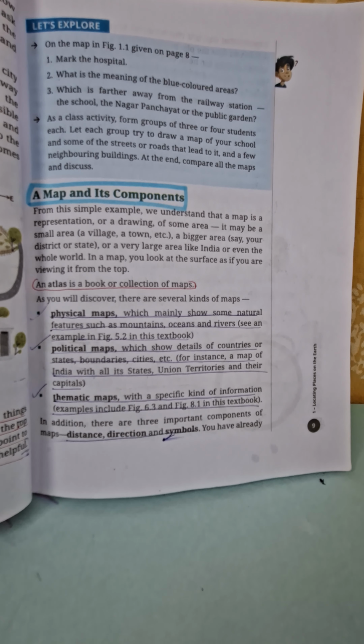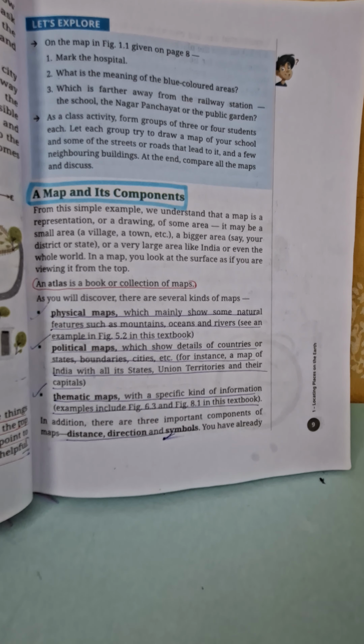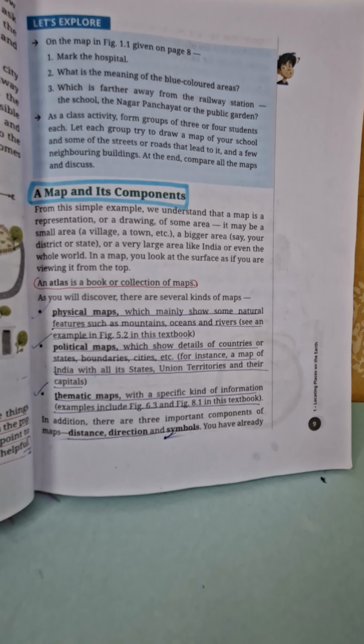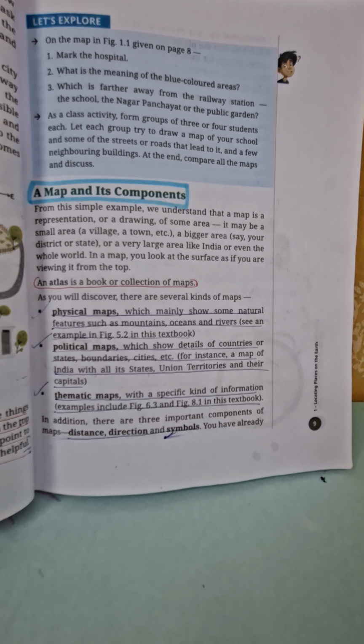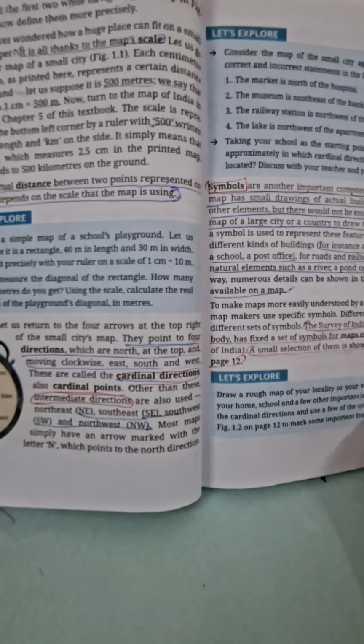Question: what is a map? Types of map: explain physical map, give an example. Or you can be given a map and you match the following, or you have to tell rainfall comes under which map, right? Like this. What is an atlas? A book or collection of maps. What are the three important components of a map? Distance, direction and symbols. Now distance, direction and symbols we are going to study, at least 2-3 lines each.